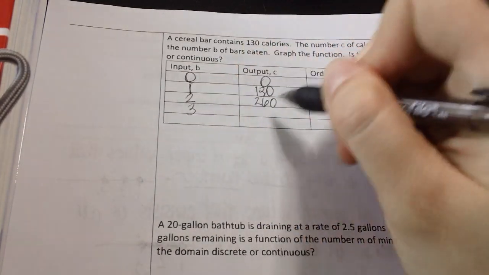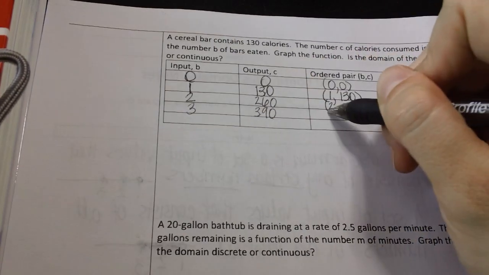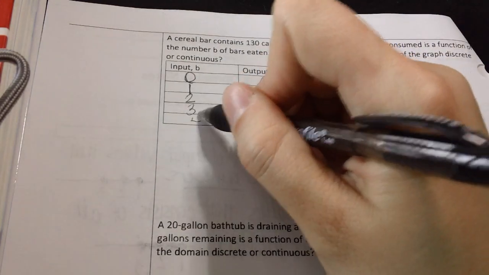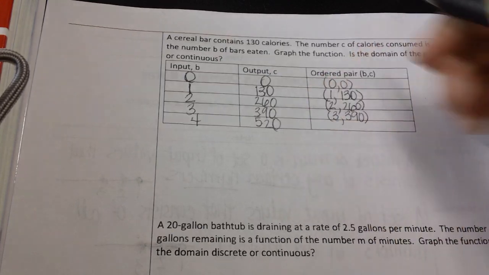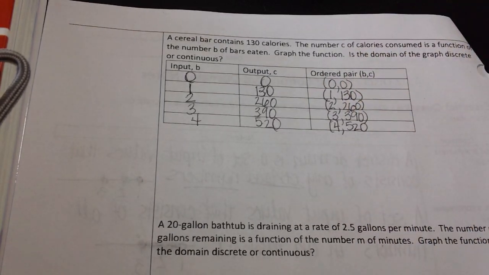If I eat 3 bars, I would consume 390 calories for an ordered pair of 3, 390. And if I eat 4 bars, I would consume 520 calories for an ordered pair of 4, 520.